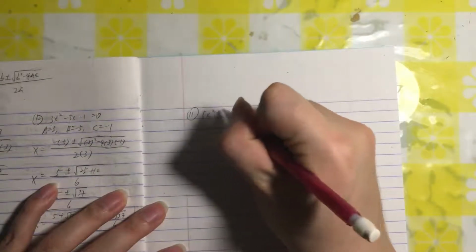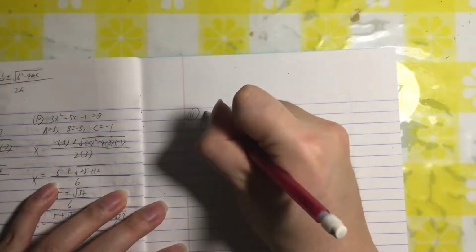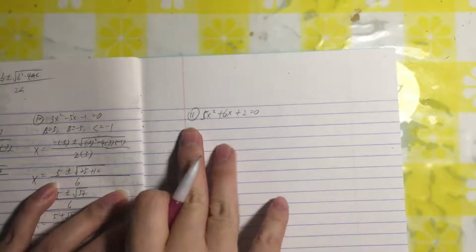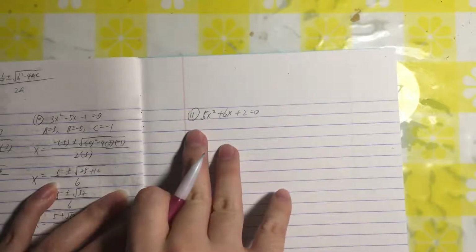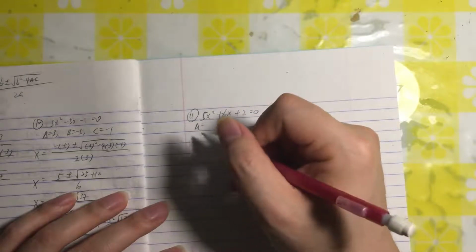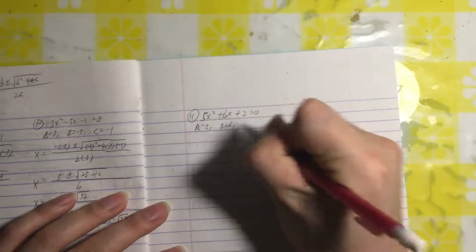Next example: 5x squared plus 6x plus 2 equal to 0. How can we solve this equation? This equation is not factorable. It's hard to complete the square. So the best choice for us is to solve by quadratic formula. For the quadratic formula, first step, recognize a, b, and c. Here a is 5, b is 6, c is 2. Once we recognize a, b, c, we plug a, b, and c into the quadratic formula.